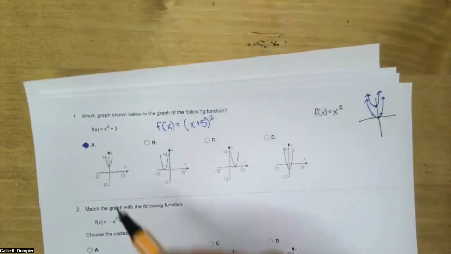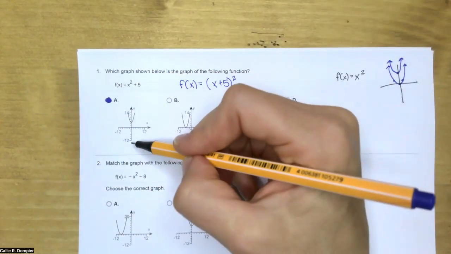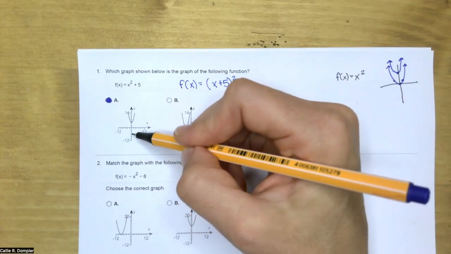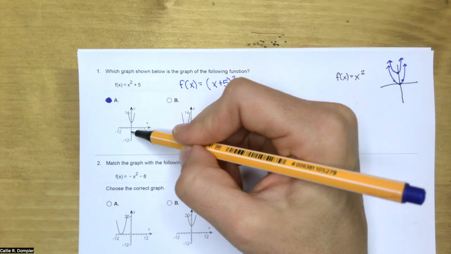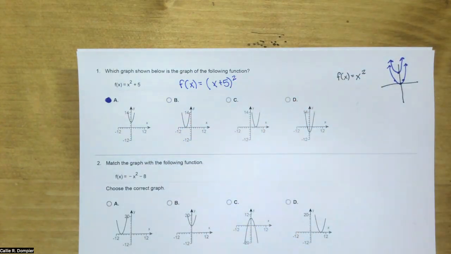If you have two different ones, just make sure you count carefully. If the graph has a big even number, that means it's probably counting by twos. So this is negative 2, negative 4, negative 6, negative 8, negative 10, negative 12, if you are counting.